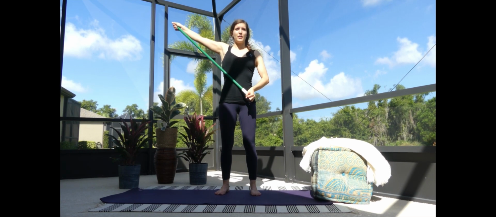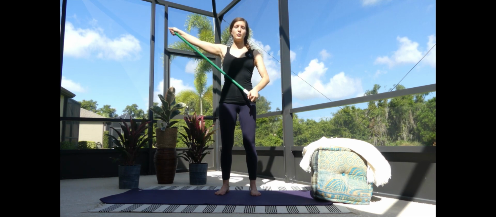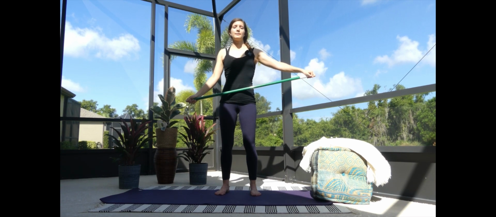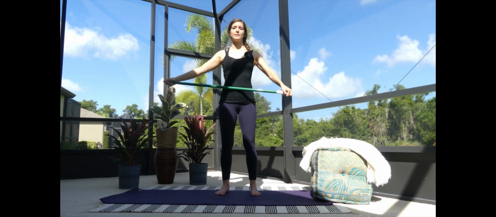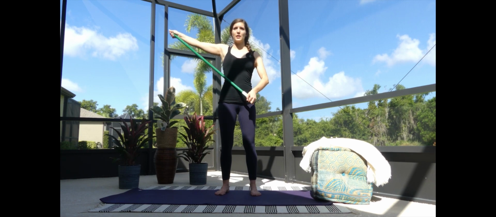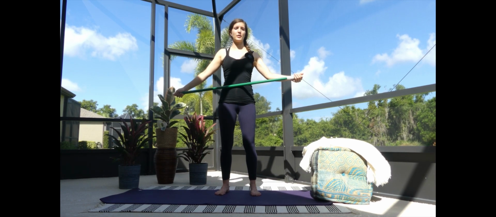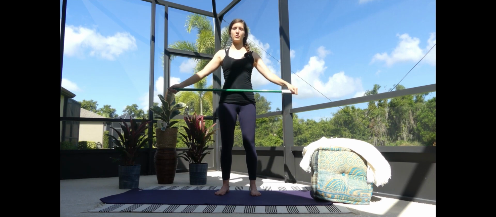And we'll just do 10 of these. Again, nice and slow and controlled movements. You see how I'm not using my muscles to lift my arm. All the muscle use is in this hand. This is just gentle stretching.